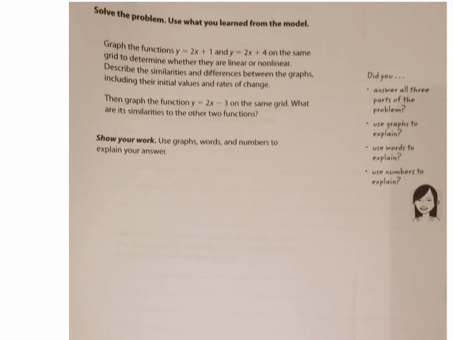So I don't have a grid on this current platform that I'm using, so I will sketch one, but he would probably need to use graph paper if he has it. So it says graph the function y equals 2x plus 1. So we first draw our x and y axis, x, y, right here. And so you're graphing 2x plus 1.